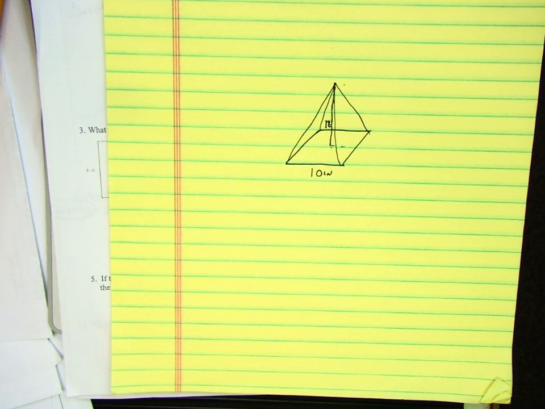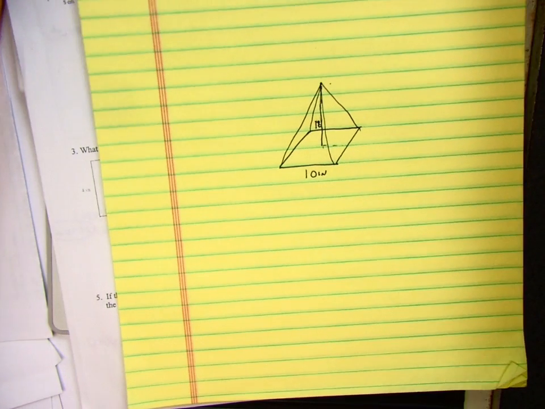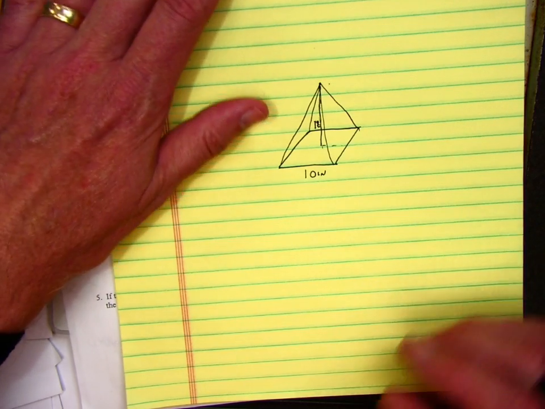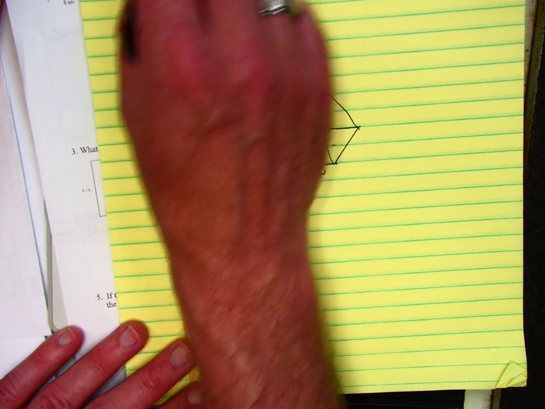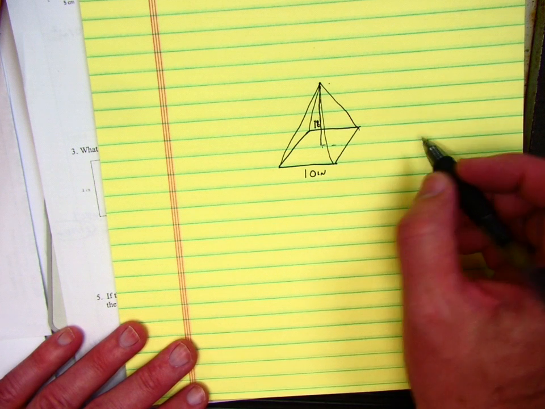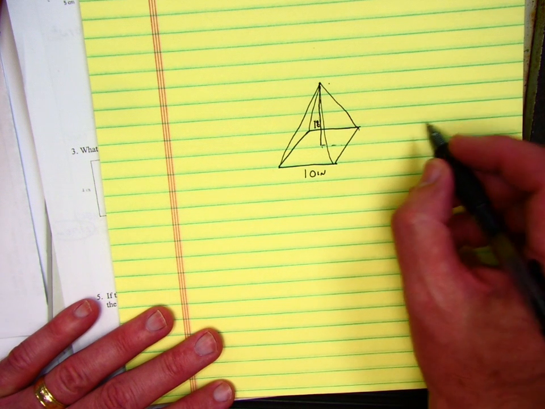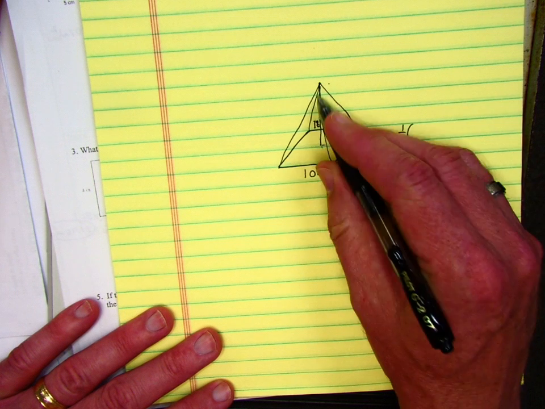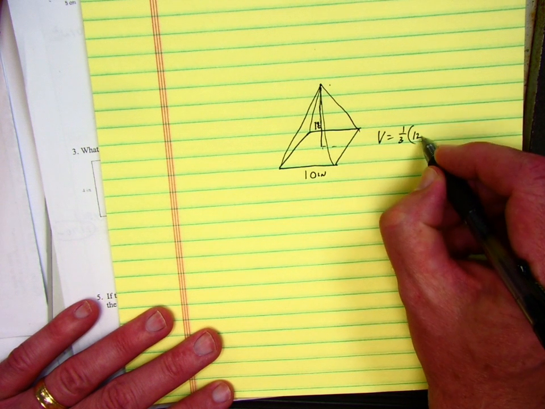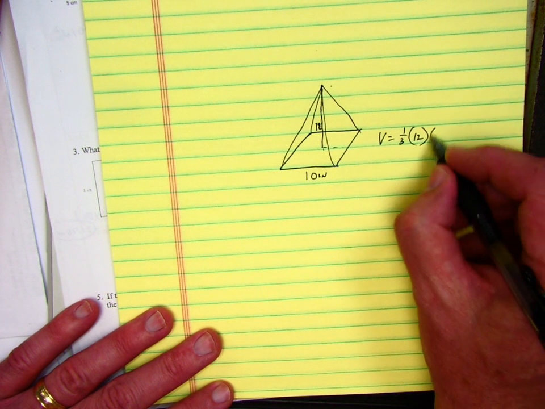Okay, so if you remember, our volume of that is going to be 1/3 of P times W squared. W is the length of that because the base is just a square. So my volume is going to be 1/3. The pole height I gave you was 12, and then the area of my base is 10 times 10.